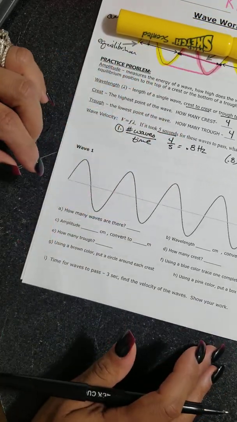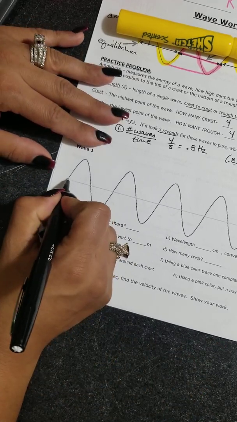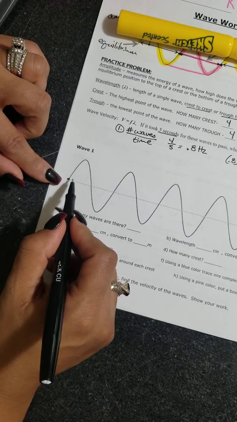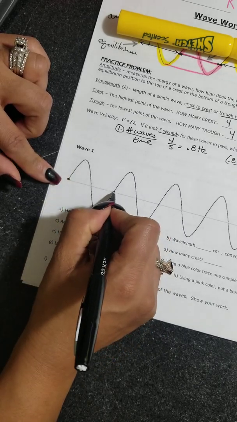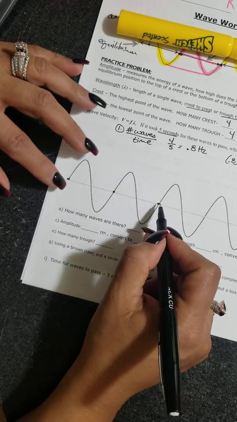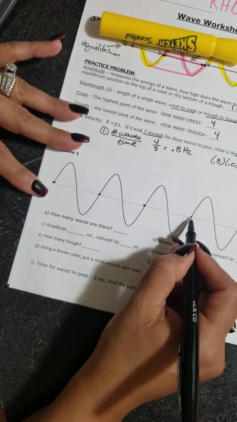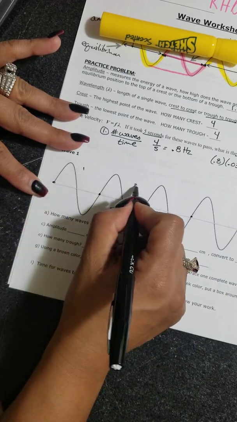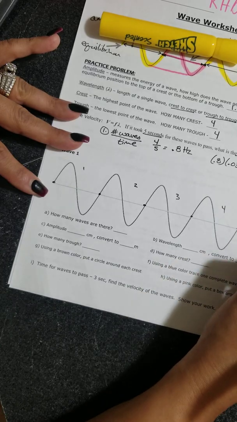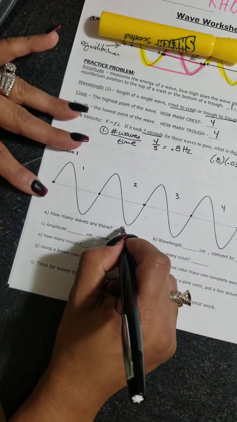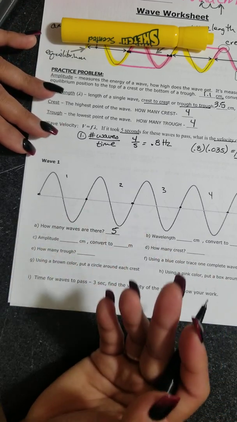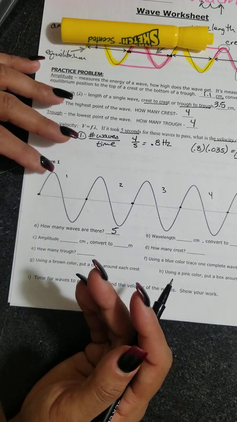How many waves are there? Well, I start here at the left, and since it's starting from the middle, I'm going to go from middle, up, down, middle. That's 1. Middle, up, down, middle. 2. Middle, up, down, middle. 3. So 1, 2, 3, 4, 5. So I have 5 waves myself. Count your worksheet, and your worksheet's probably going to be different. Count up how many waves you have.